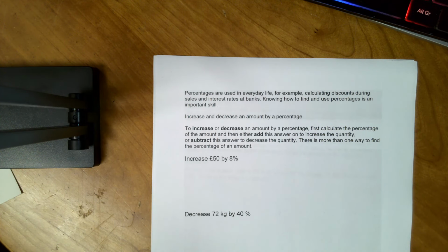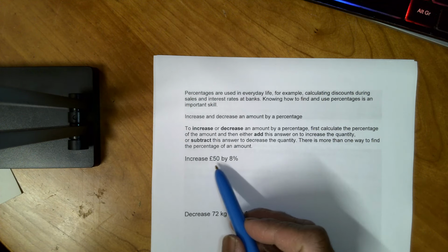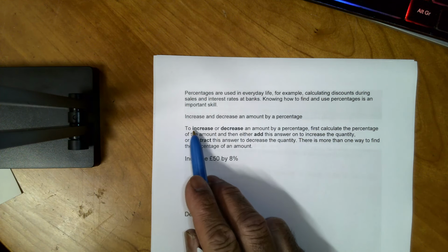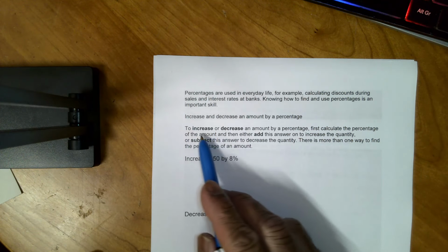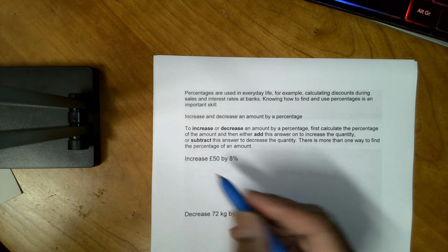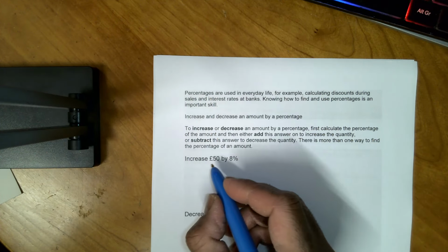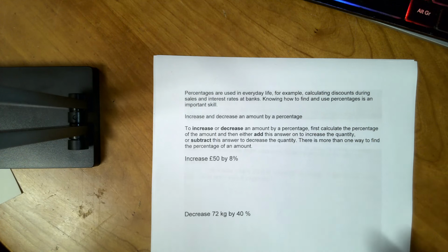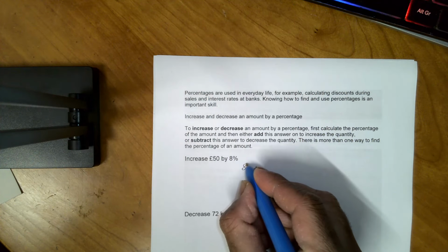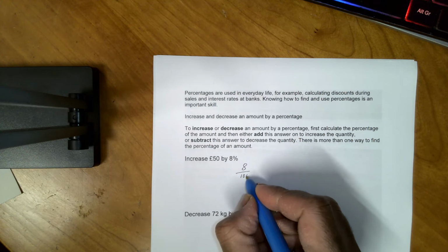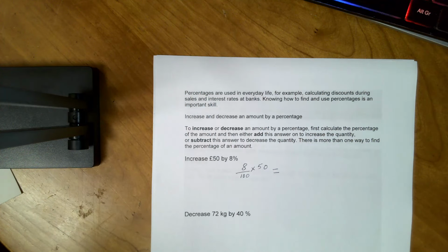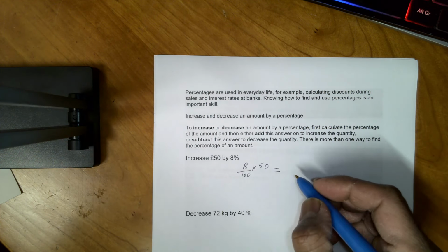So in this first example, we have to increase 50 by 8%. The first step is to find out 8% of 50.